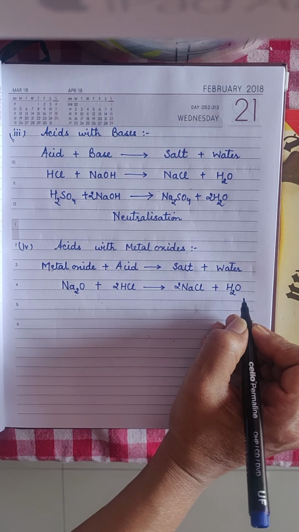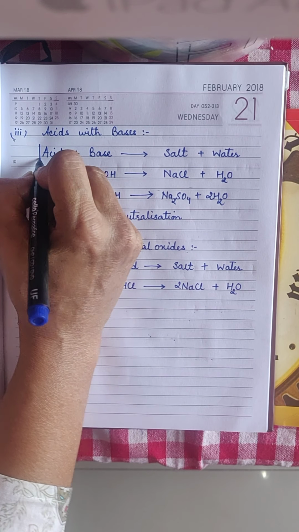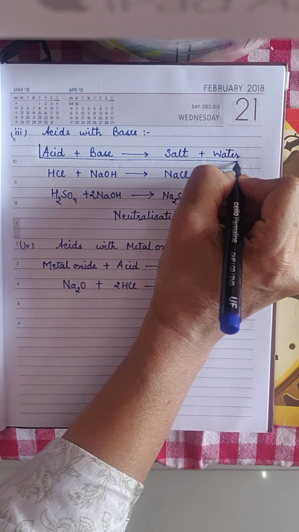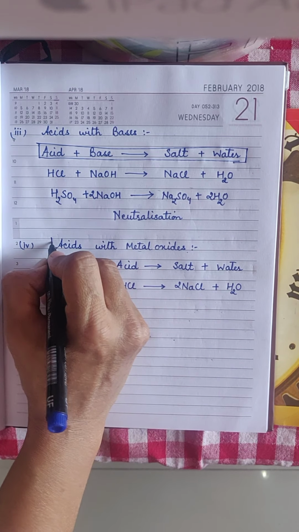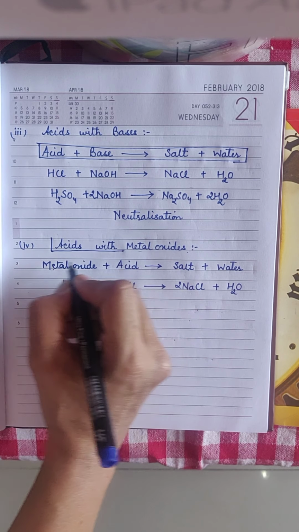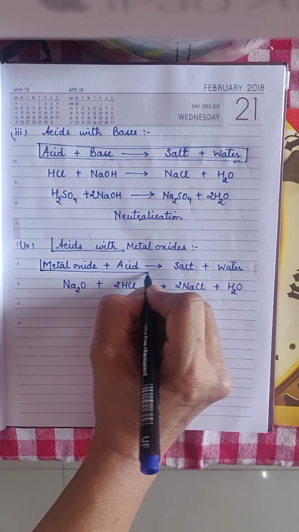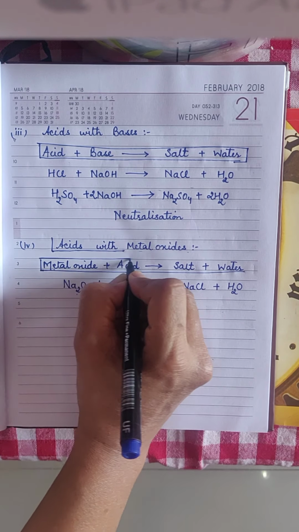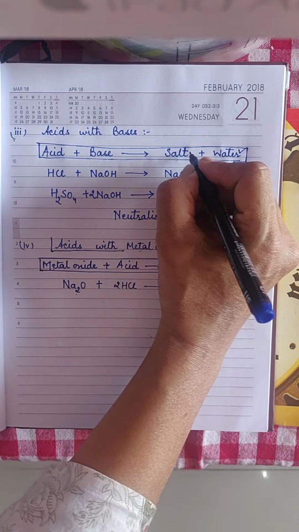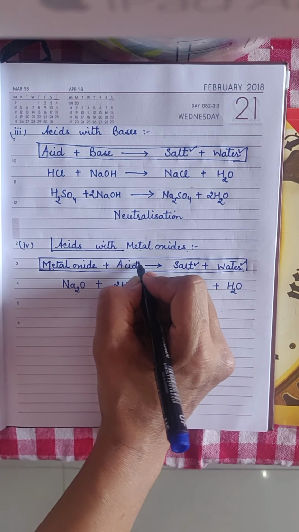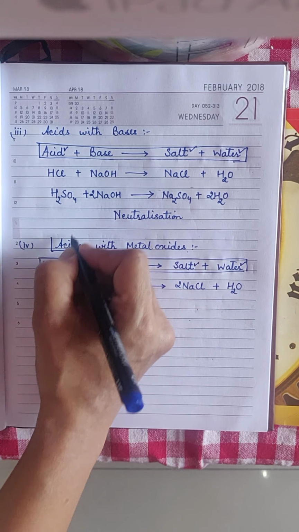Now if we compare these two equations, this equation of neutralization, acid plus base gives salt and water, and this equation, acids with metal oxide gives salt and water. This is same. Both the products are same. One reactant is same. So this will also be same.